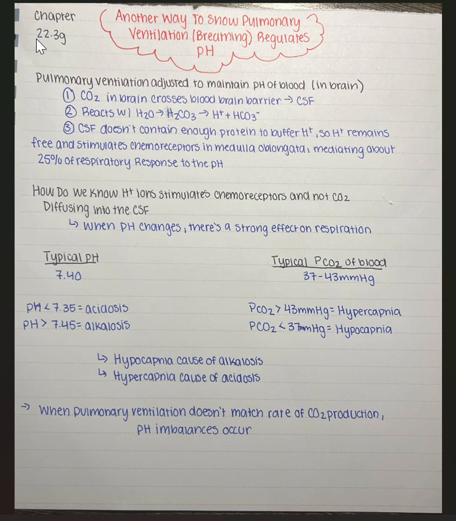Once there, the CSF doesn't contain enough protein to buffer that hydrogen ion. So hydrogen ions remain free, and they stimulate chemoreceptors in the medulla oblongata, which mediates about 25% of respiratory response to the pH of blood.